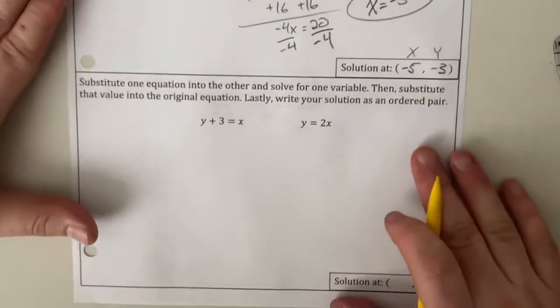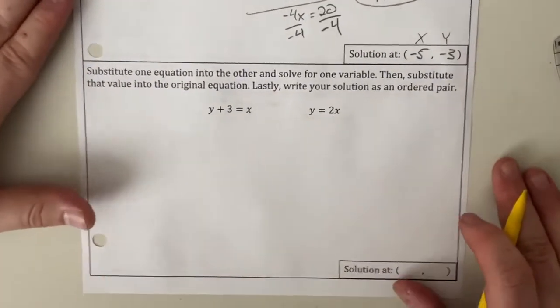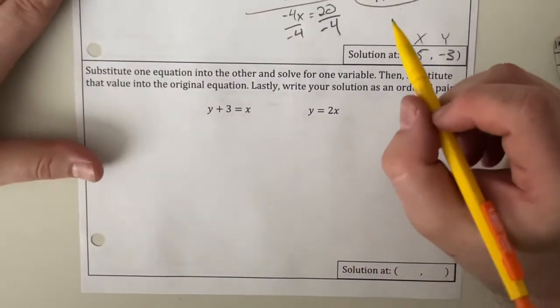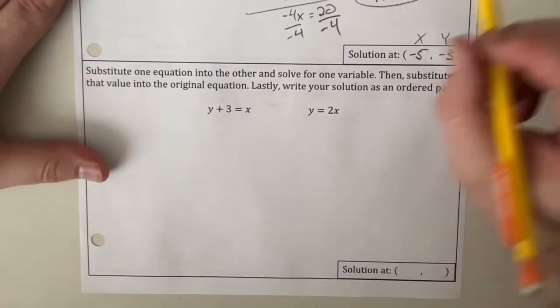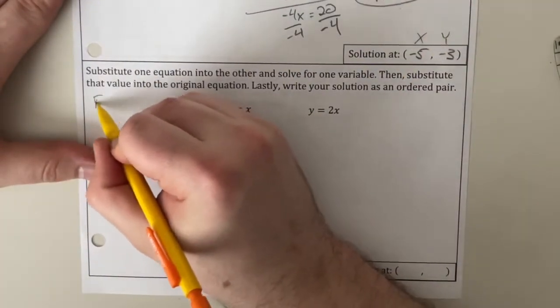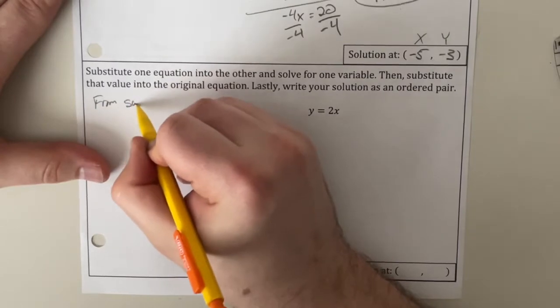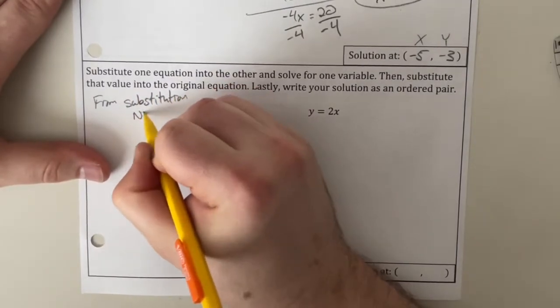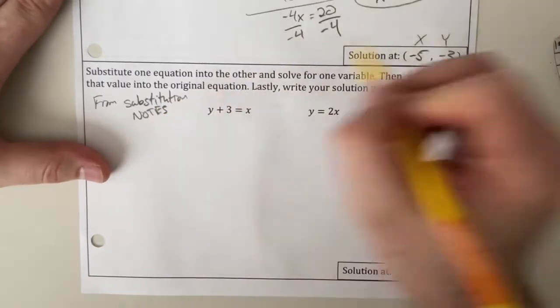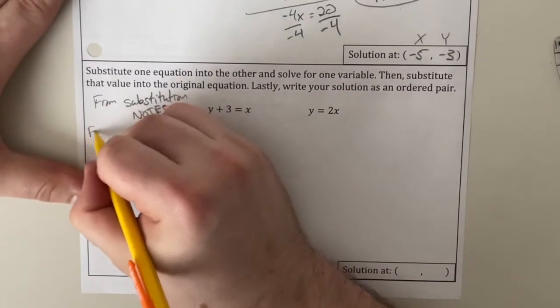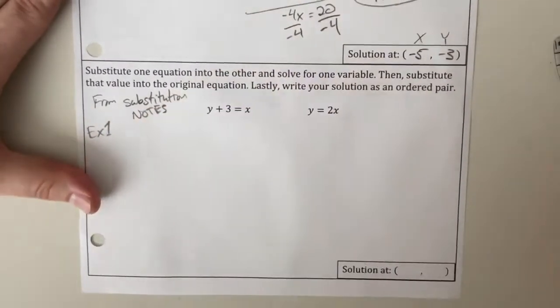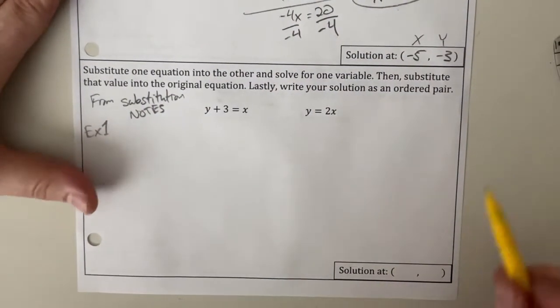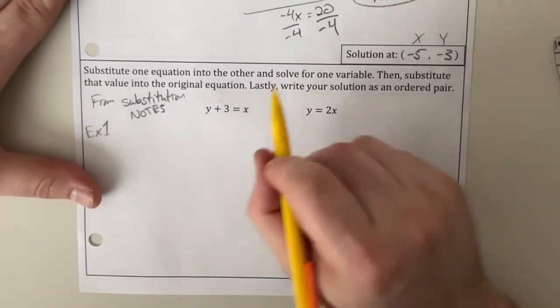For the second equation, similar setup. I'm going to take, and this is actually from the notes, so this is from the substitution notes. This is actually example 1. So very similar setup, and it will actually give you the same solution, but it works like this.